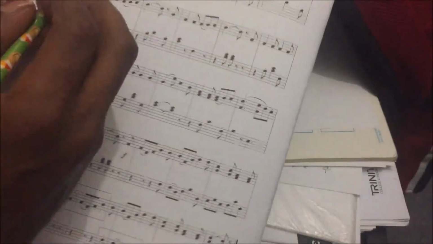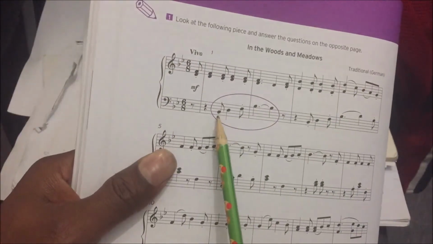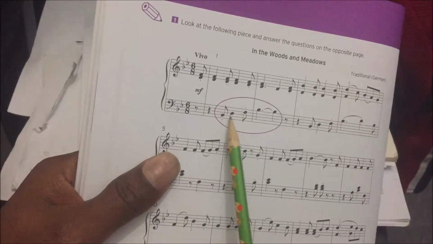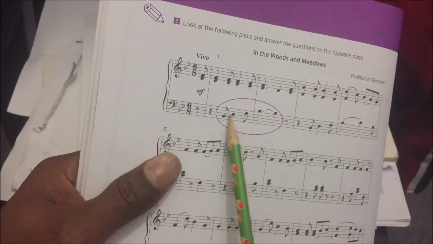Number 7, circle a one-octave arpeggio in this piece. Arpeggio going up. Okay, where's the arpeggio? Well, obviously they've done it for us, but you can see what they mean. This is a tonic triad, followed by the tonic. That is an arpeggio going up.